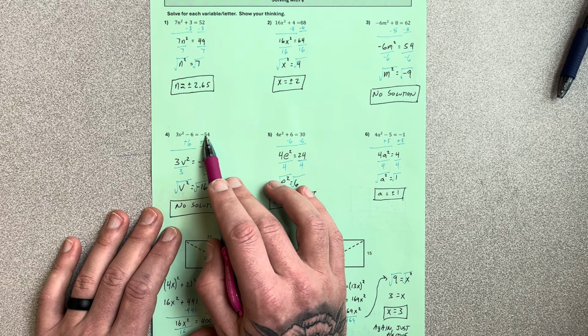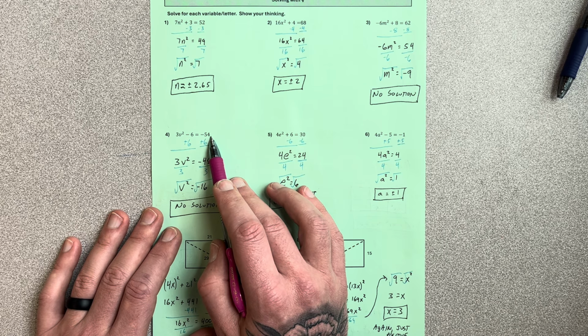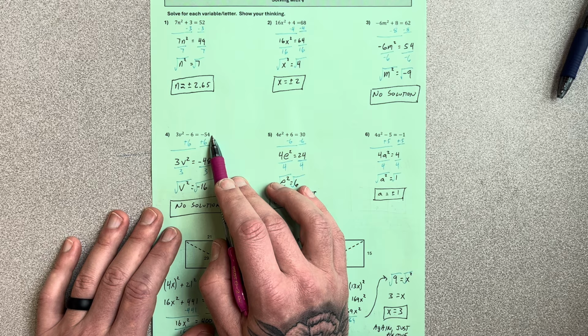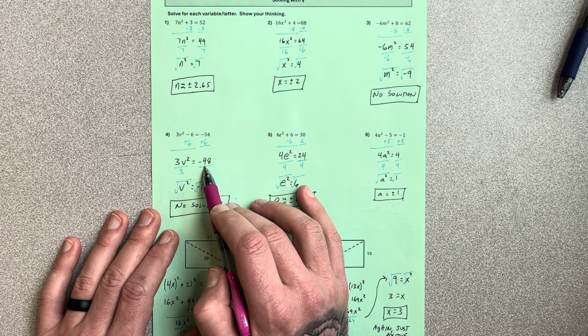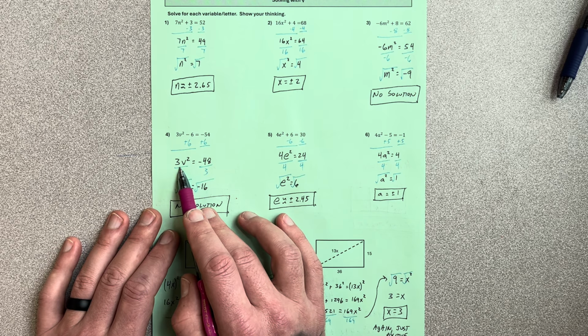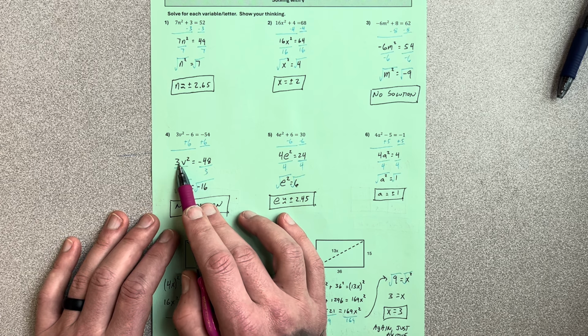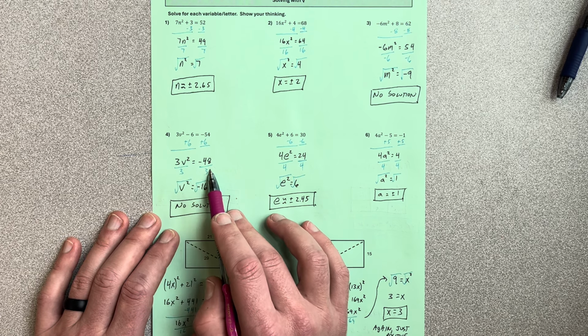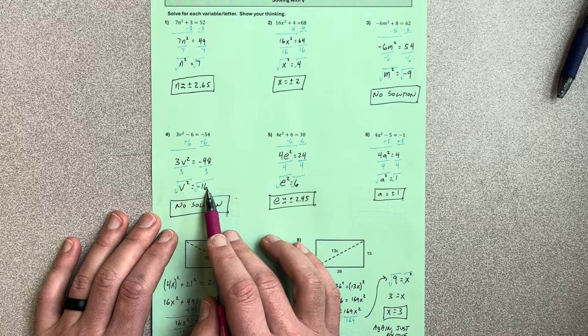I know this is a little sneaky. Negative 54 plus 6. That's a very small negative number, I should say. And then it's getting a little bigger, a little closer to 0. That's negative 48. Here, this v squared is being multiplied by 3, so let's undo that multiplication. Divide by 3 to learn that v squared equals negative 16.